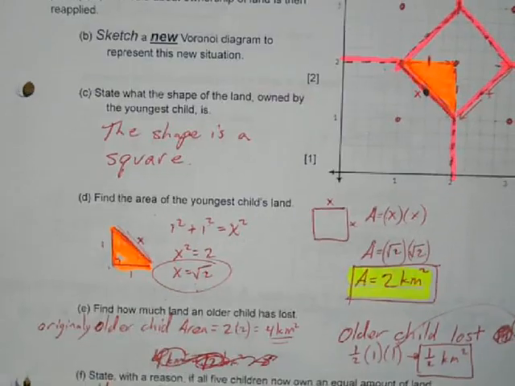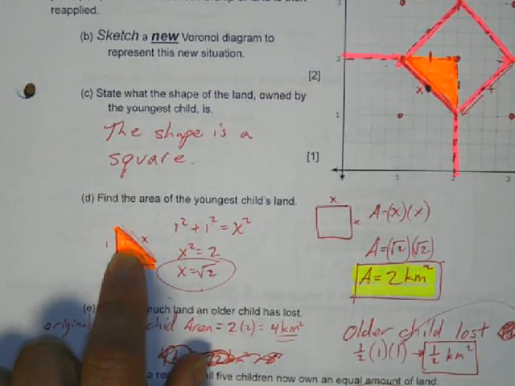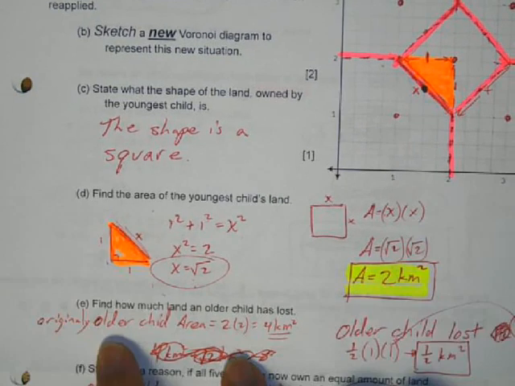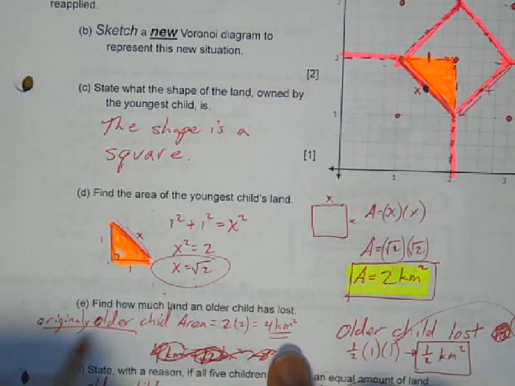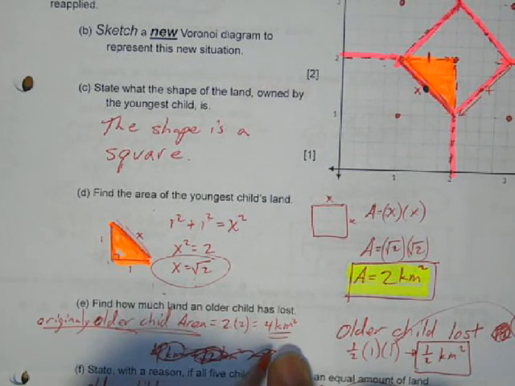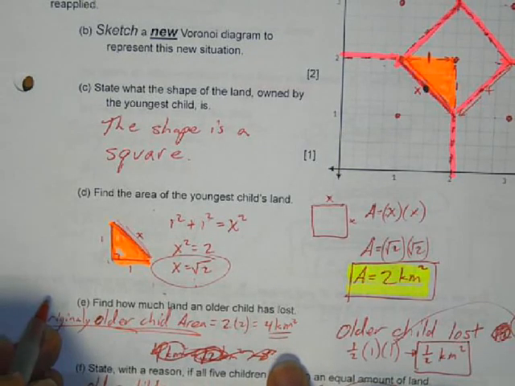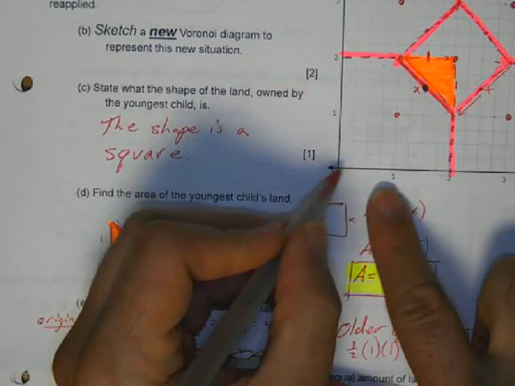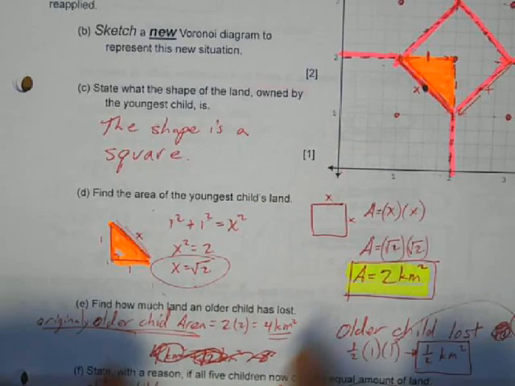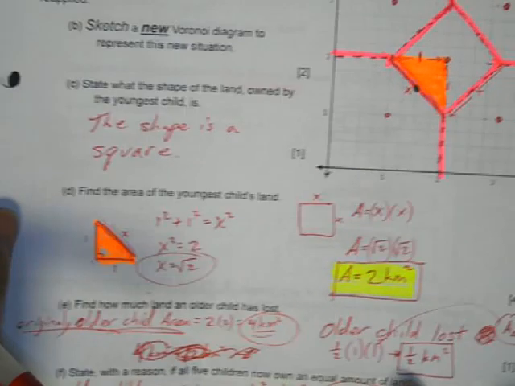Okay. Find out how much land an older child has lost. So an older child has lost this amount of land, the orange amount. Originally, the older children owned... that's not correct. From there to there is 2, and from there to there is 2. So originally the older child had 4 kilometers squared, but they didn't ask about that, did they? How much land has the older child lost?